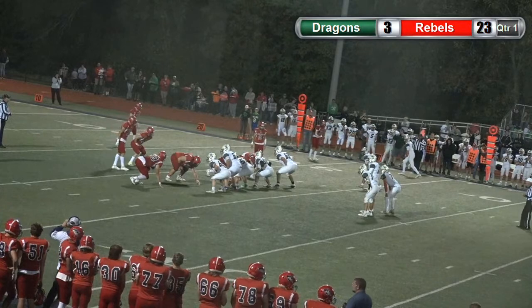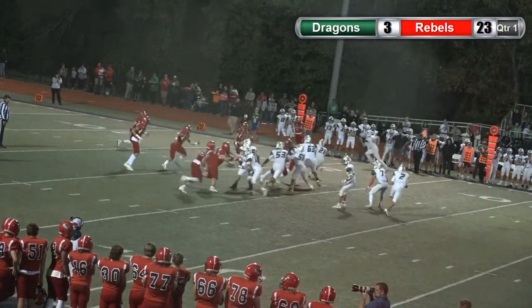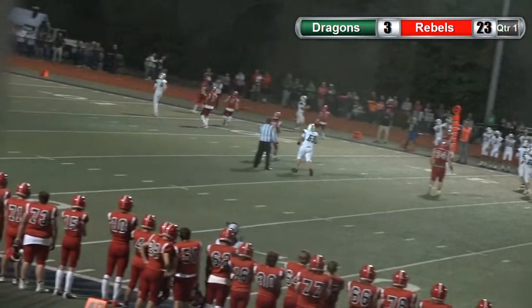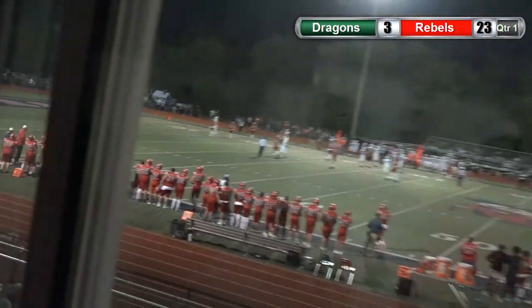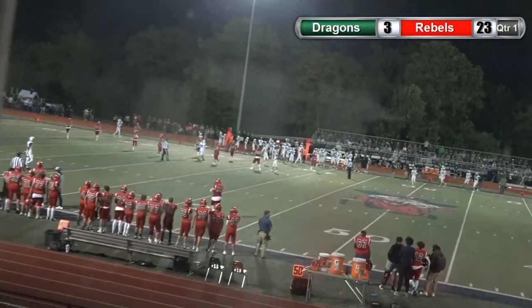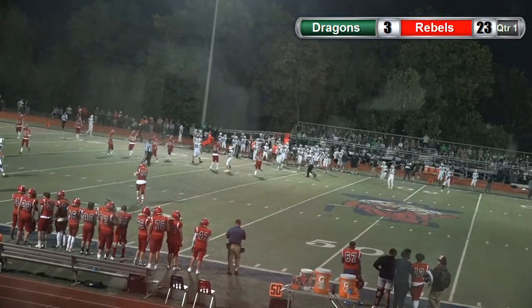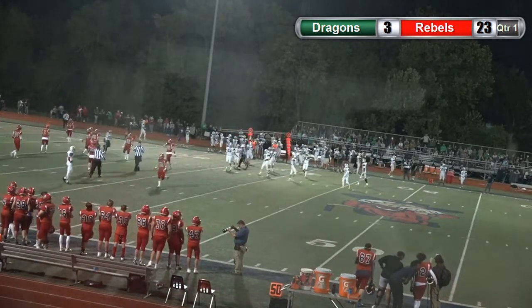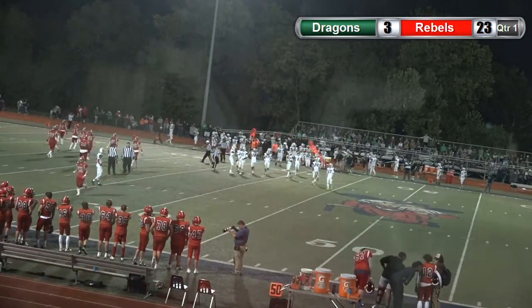They got man-man coverage out here on Devin Fly. See if they want to try to exploit that. They're going to roll to the right side instead, and Boyer looking to throw, and it is incomplete as he throws it out of bounds. And the Rebels defense shows out again. They have not allowed a score. So Central's going to take back over. Good drive there by St. John, stalled out on that penalty.